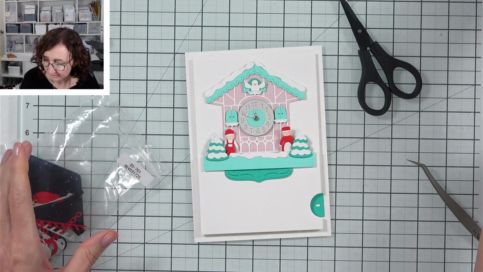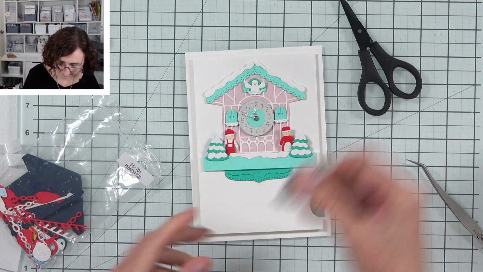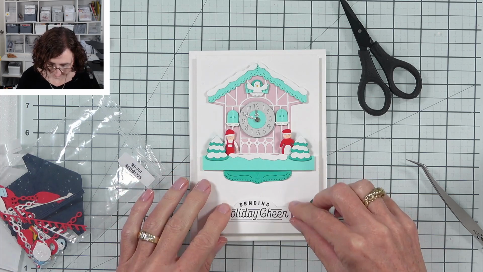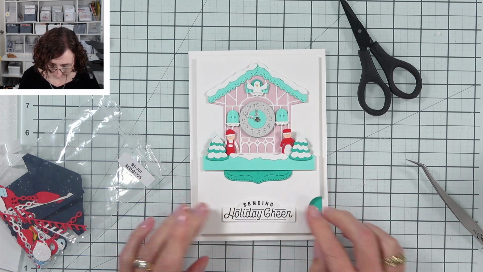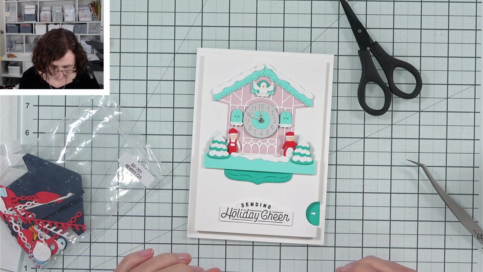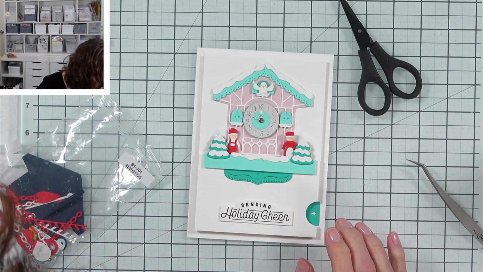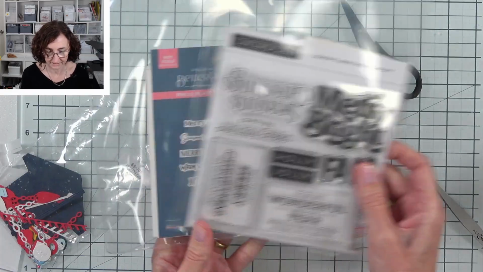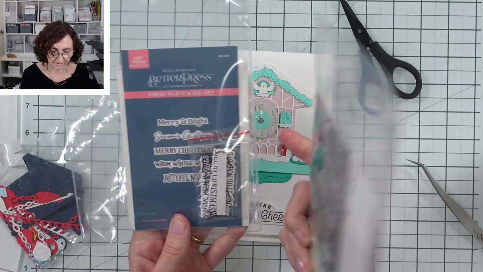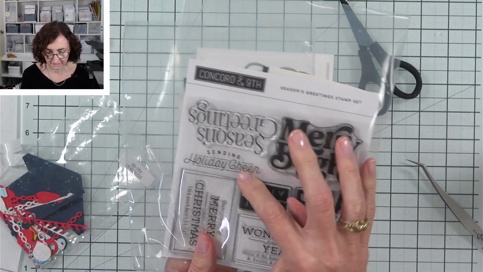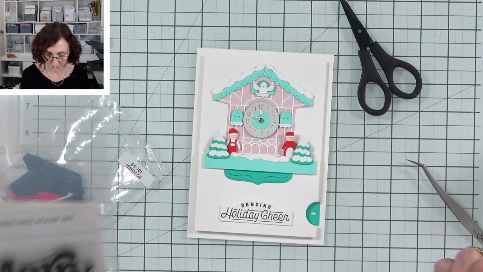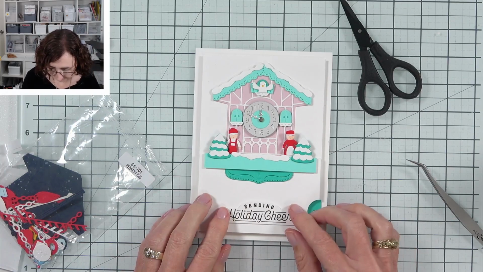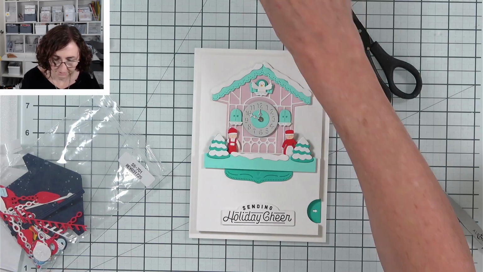Oh yeah, I did have a sentiment. Did you see the new release from Concord and Knight? This is Sending Holiday Cheer. I wasn't sure what to do, but I wanted something bold that stood out because I just wonder if it needs to be in a colour.